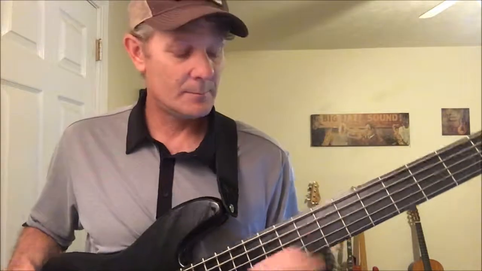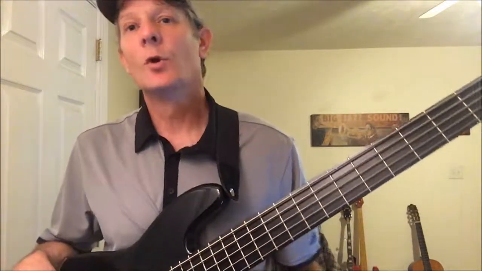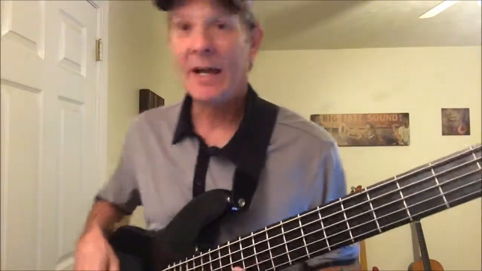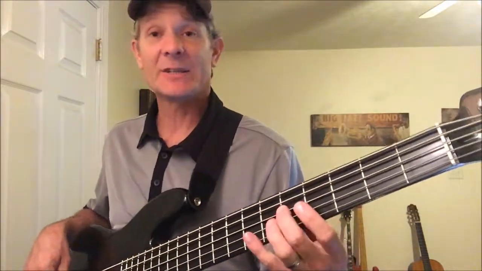So use that whenever you're soloing. Now I've got this little loop here. So this is in the key of D. I'll take a little solo over it real quick just to give you an idea of using the major scale. That's all I'm doing. I'm going to do the D major scale.